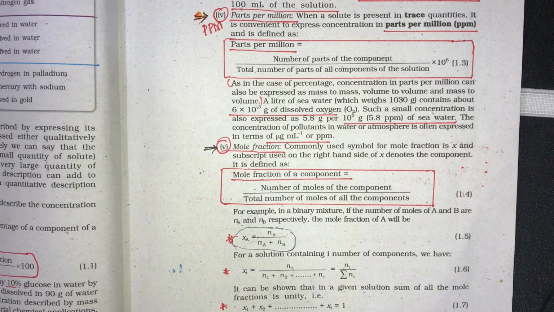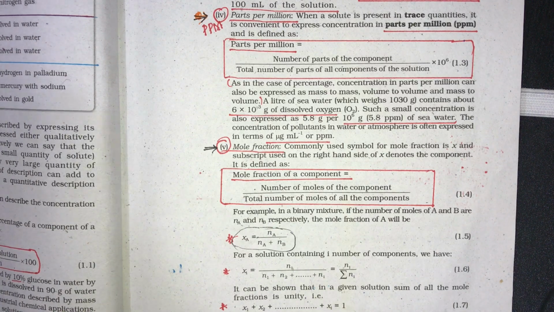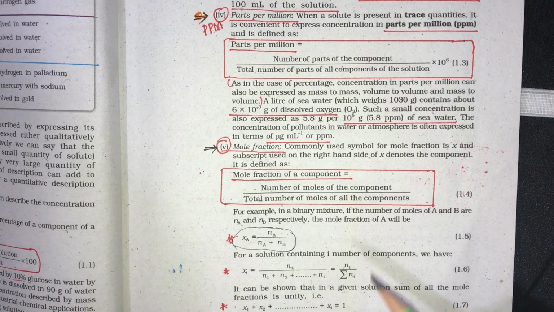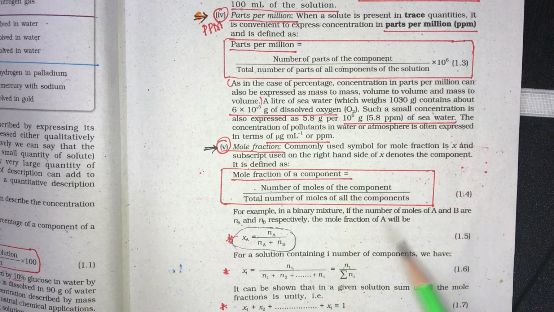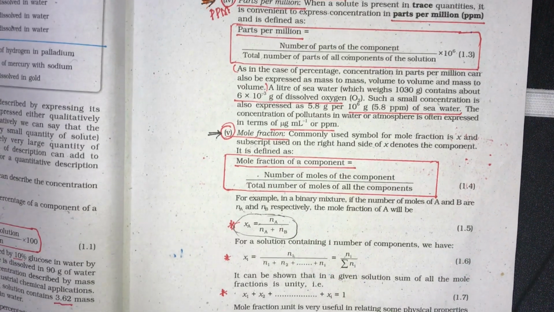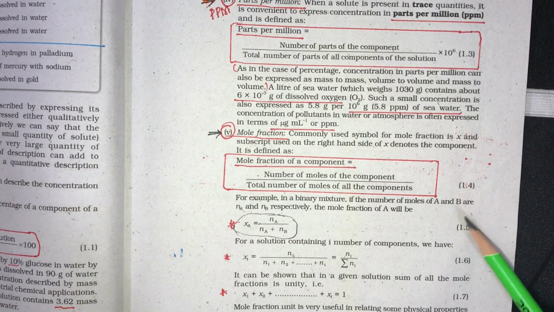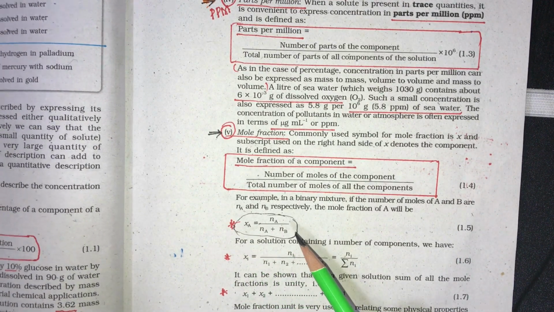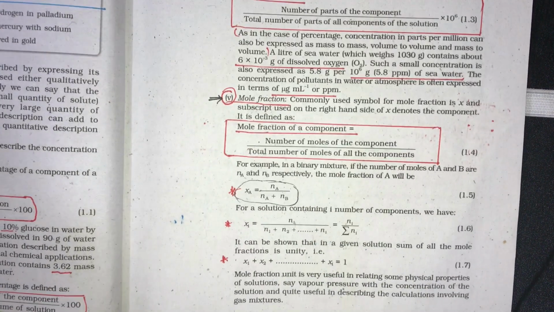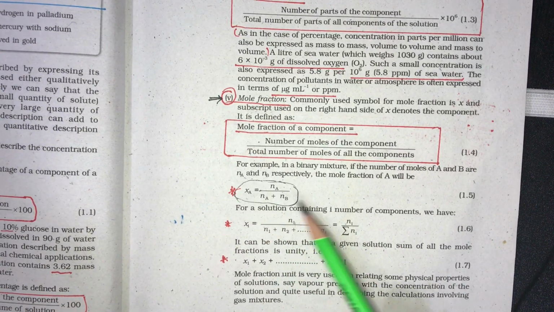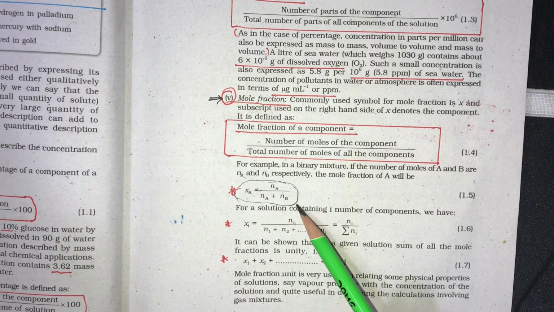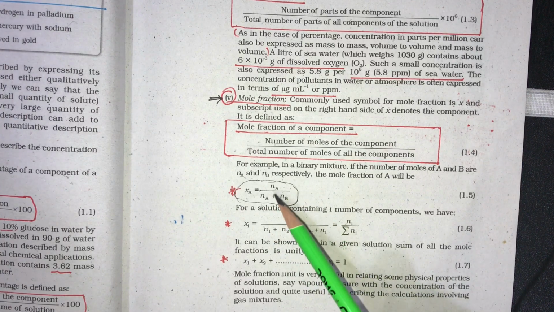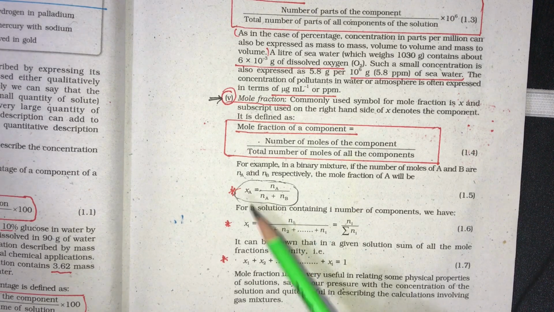For example, the mole fraction of a component is the number of moles of the component divided by the total number of moles of all components. For substances A and B, the mole fraction of A, XA, is the number of moles of A divided by the total number of moles of A and B, that is, number of moles of A plus number of moles of B.